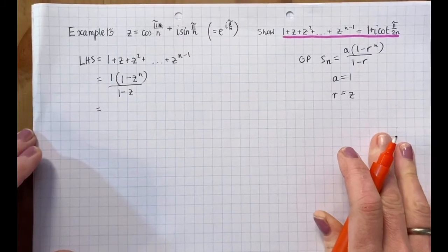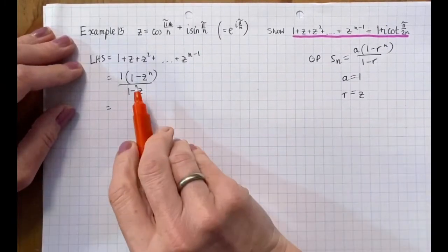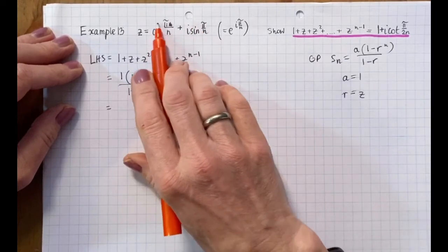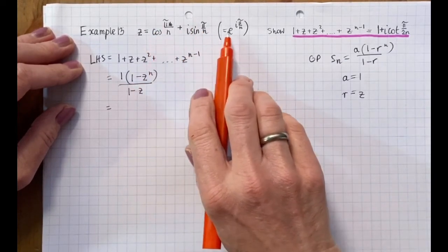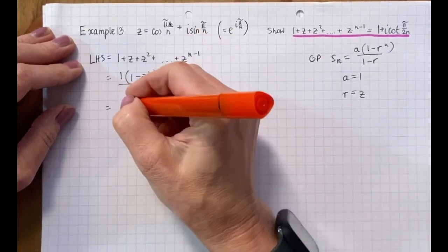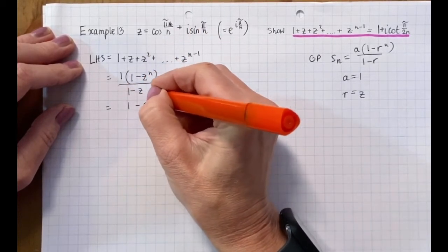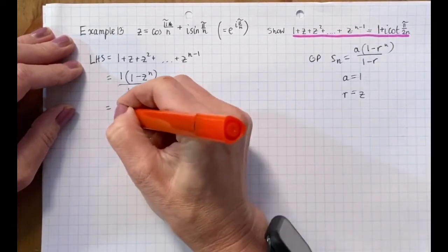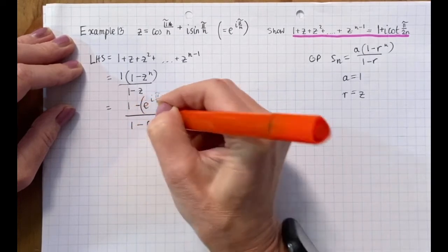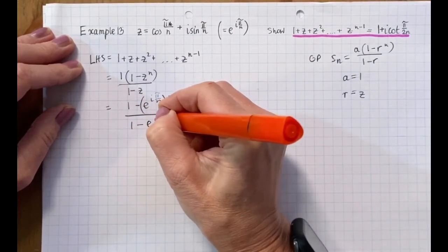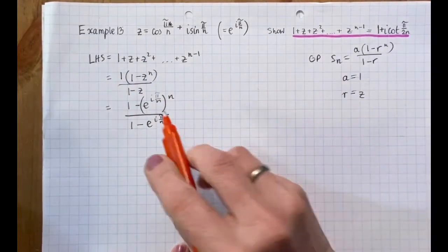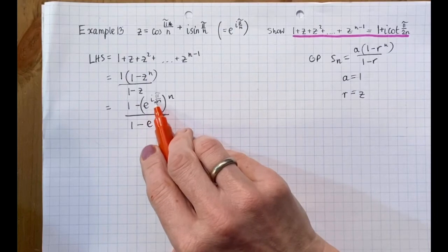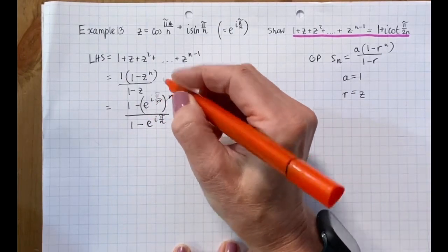Okay, so here we've got the expression in terms of z. We're going to replace our z. It's a bit tedious to write it in trigonometric form, so we're going to use the exponential form, and that's raised to the power of n, and 1 minus e to the power of i pi over n in the denominator. So the numerator, if you could see, you're multiplying the powers because you raise this to the power twice, n's will cancel.